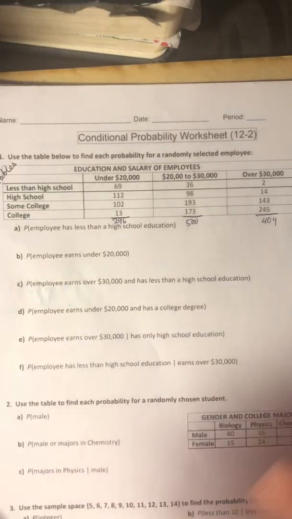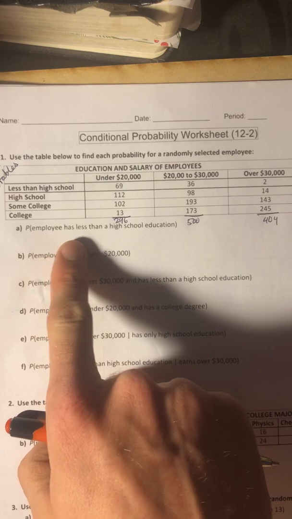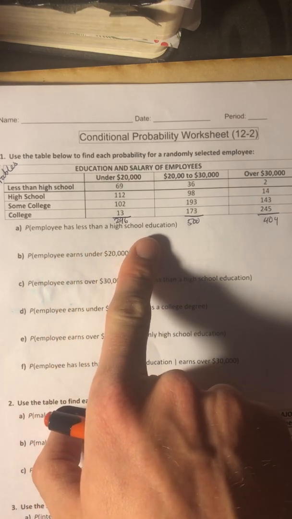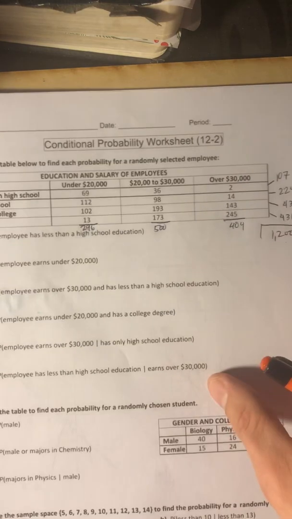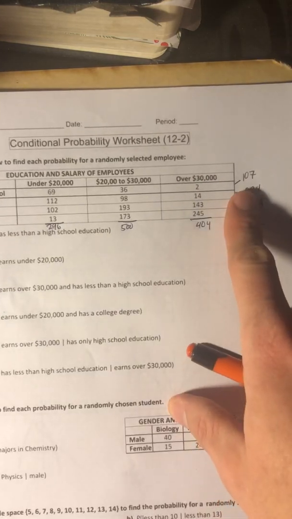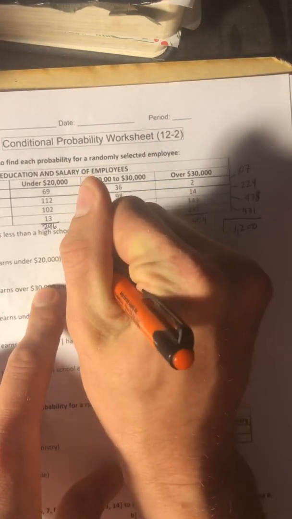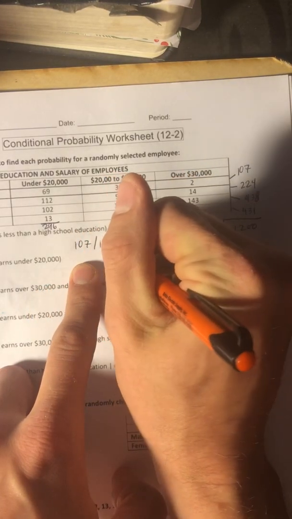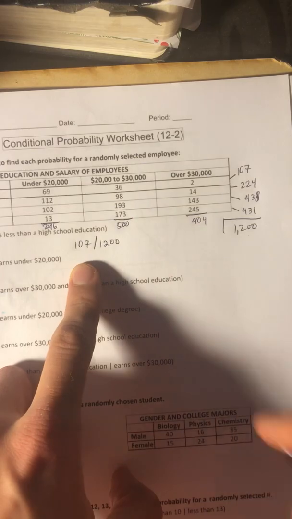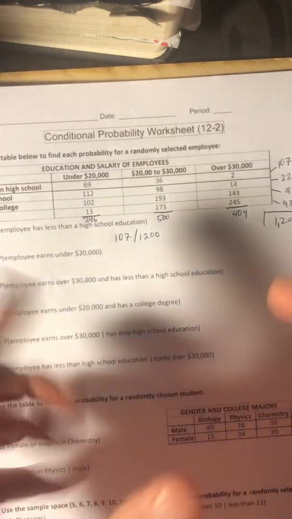Okay, so number one, what is the probability an employee has less than a high school education? So less than a high school education, it doesn't matter what salary, it just matters the total. So there are 107 people with less than a high school education out of 1,200, and that's it.